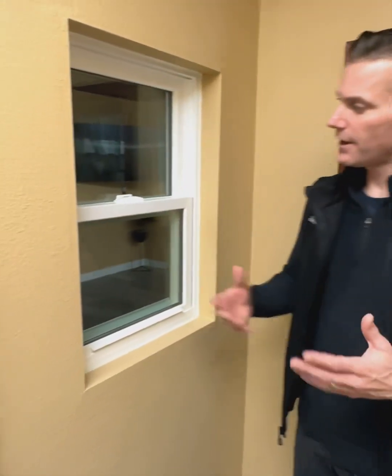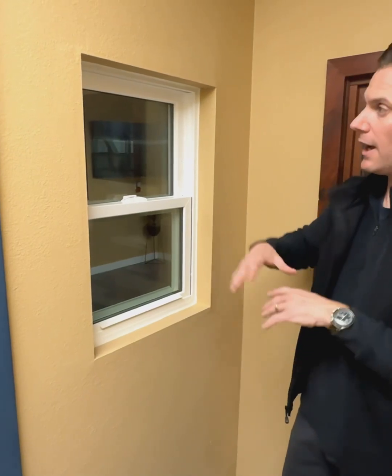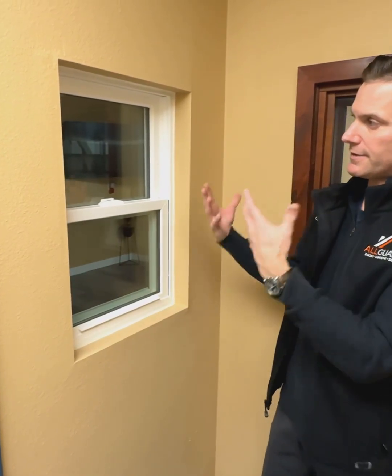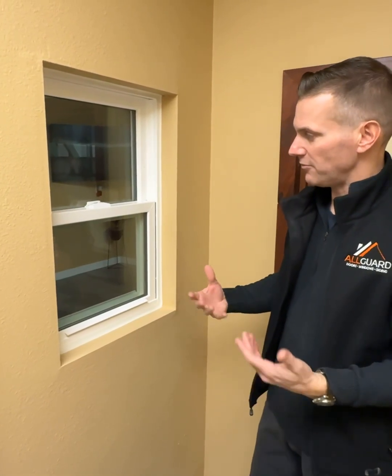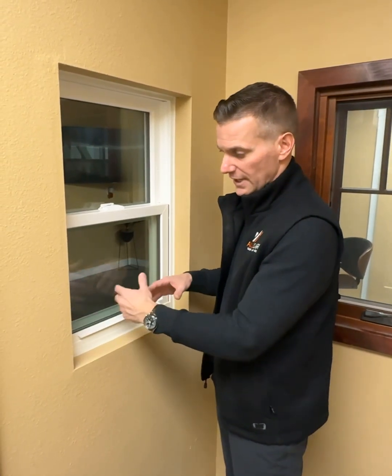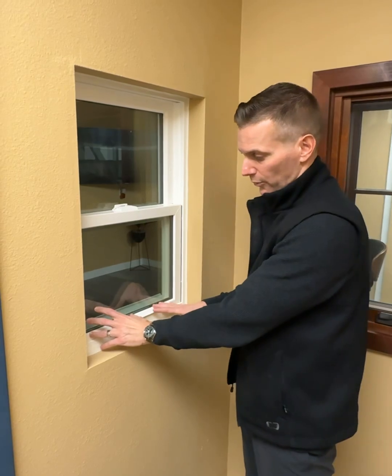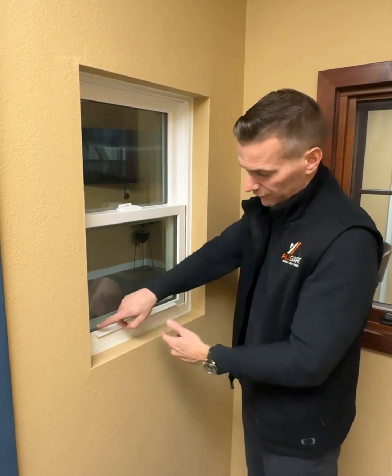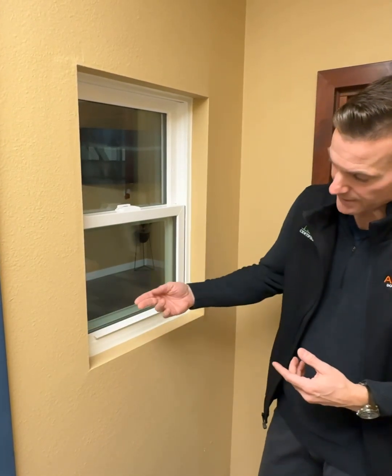All right, guys, so we're here in our showroom. We have a window set up. Obviously, there's no condensation here. This is inside, in a controlled environment. A lot of times clients will get condensation that builds up on the lower sash, or if it's a fixed window, down at the lower portion. It's water that's on the inside.